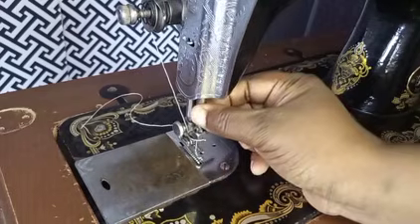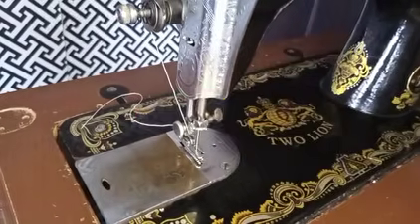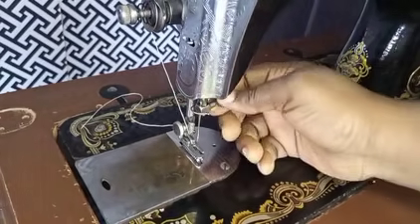We have this rod here, which is known as the needle bar. Okay, it holds the needle at one end with the help of the needle clamp.